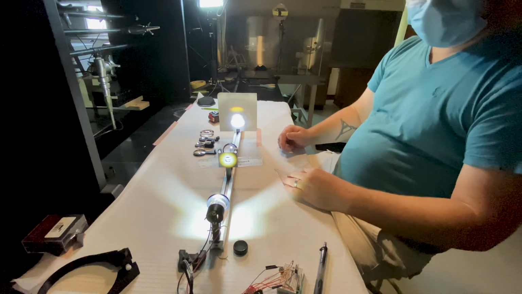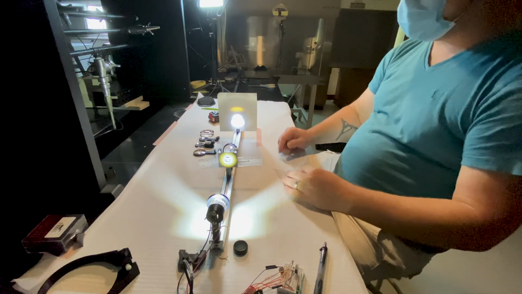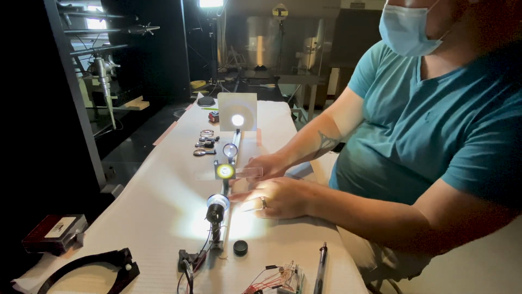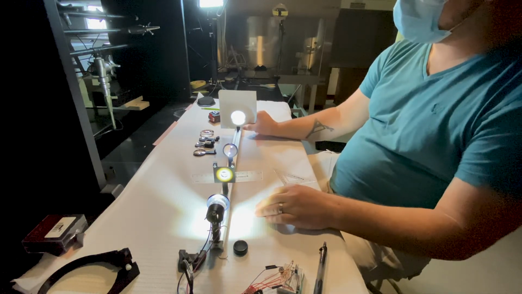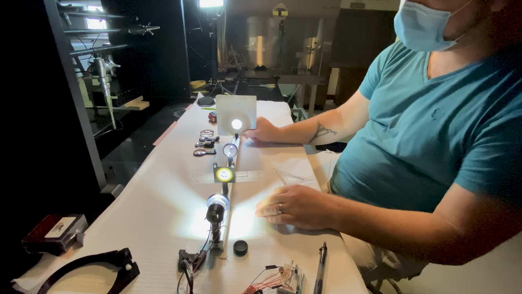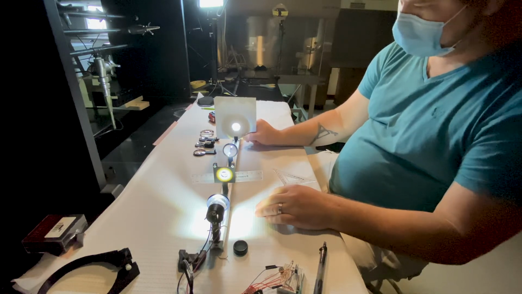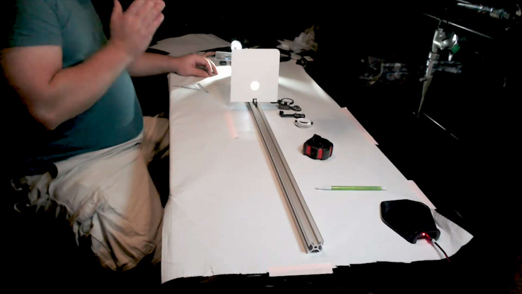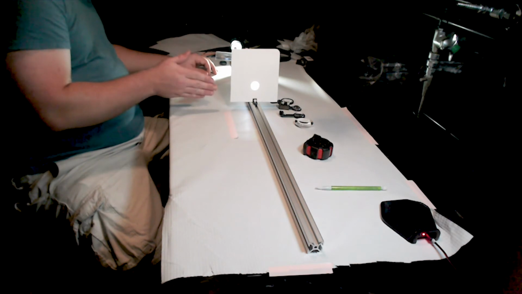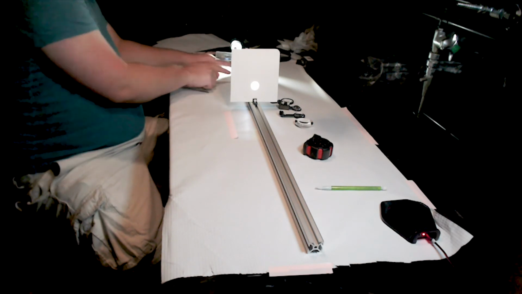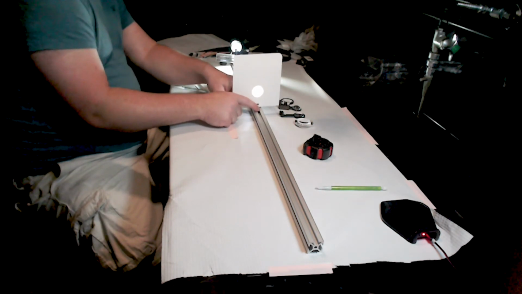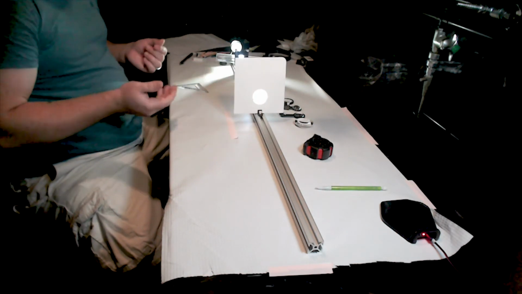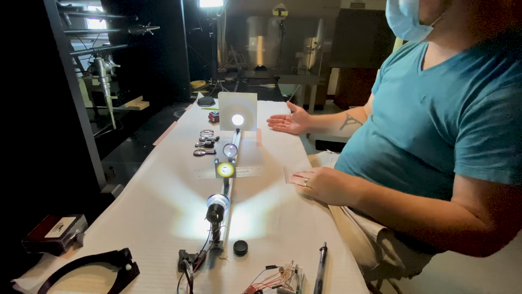Now, the other thing that you can do is go back to mounting it outside of our focal length, and you can see that now we're forming a real image. But there's something different about this real image and this real image. What you can probably tell is that they're at slightly different magnifications.